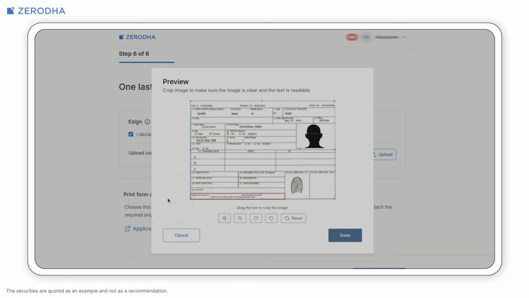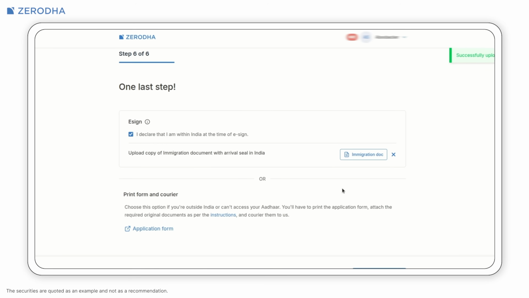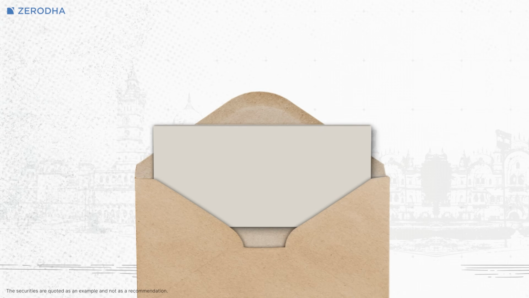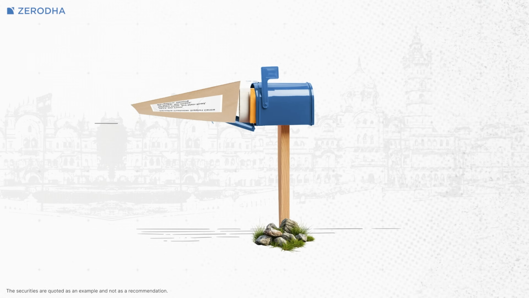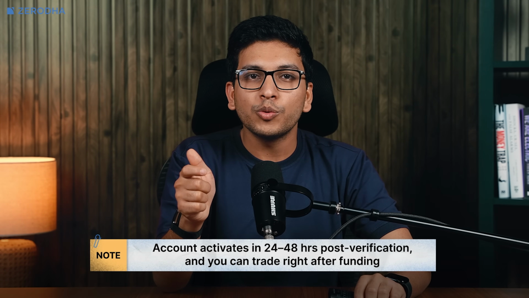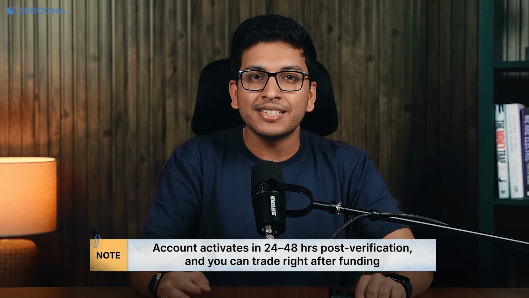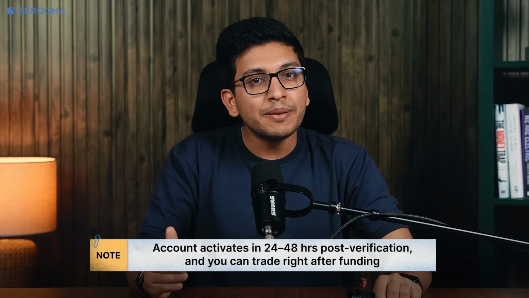After reviewing everything, you will receive a confirmation email. If you're in India, you can upload your immigration copy and e-sign using Digio for a paperless process. But if you're overseas, you can print and courier the signed documents to Zerodha's address. The account will be opened in 24 to 48 hours after the physical documents are verified or the e-sign is completed. You can then start trading immediately after funding your account.